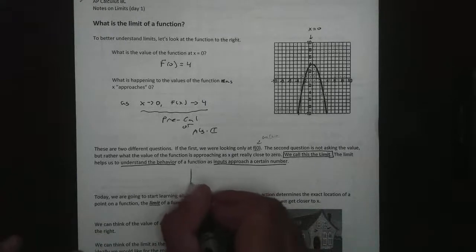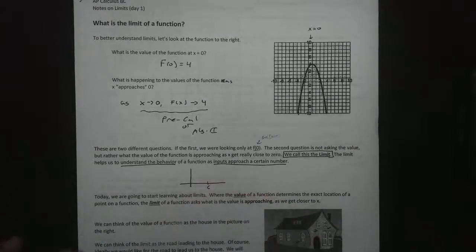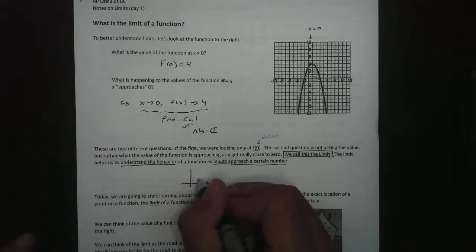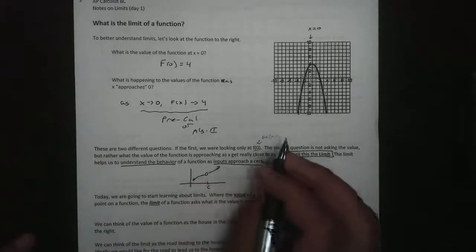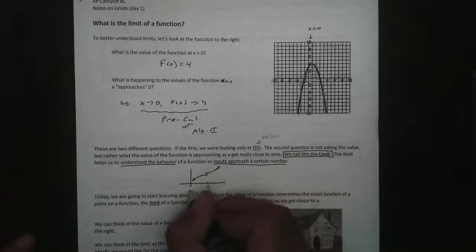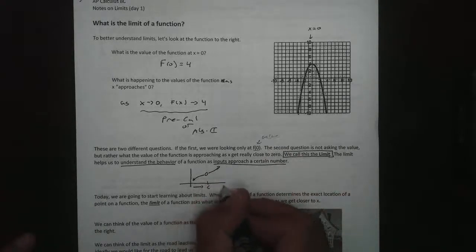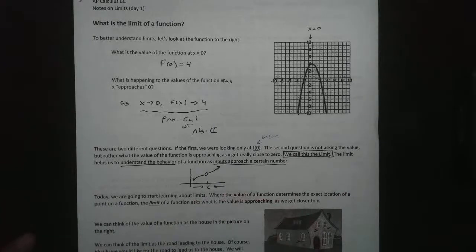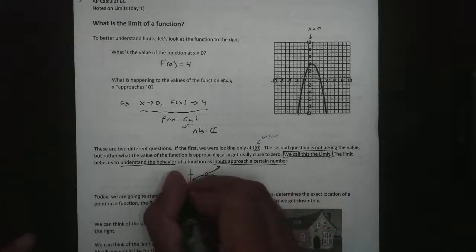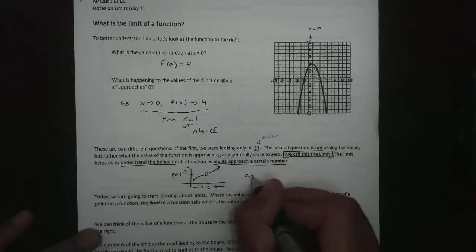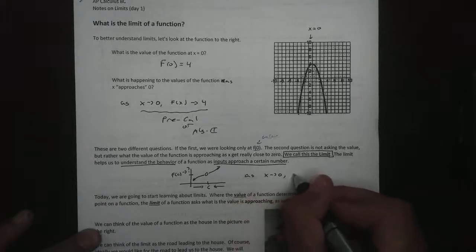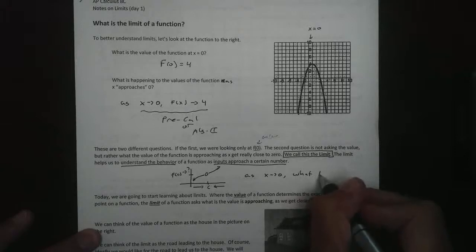For example, if I take a little tiny graph like what we did up on the board there, if here's c, and I have something looking like this, we want to know what's happening as x gets closer to c from both sides. We'll talk about that later on. What's happening to the value of the function? What is that value approaching? That's what we want to find. As, again, x approaches 0, the question is, what does the value of the function approach?